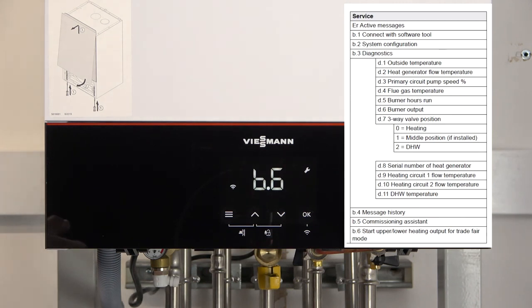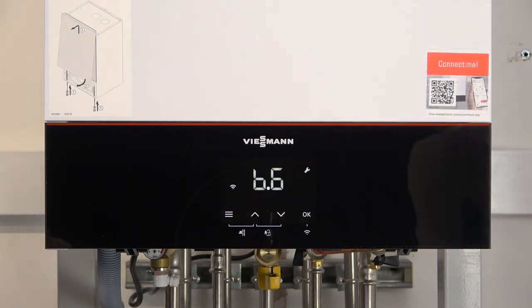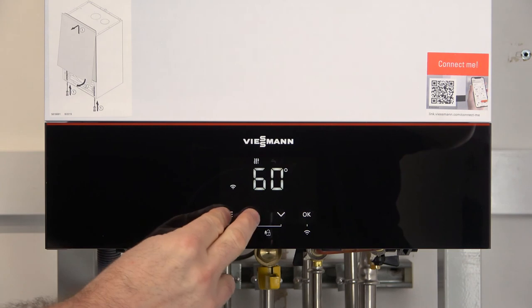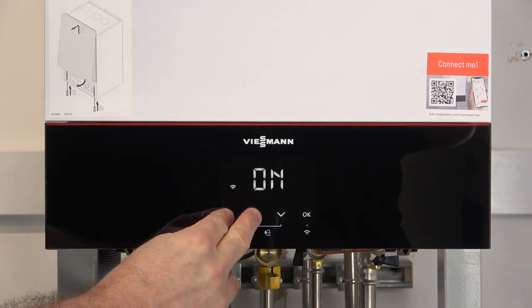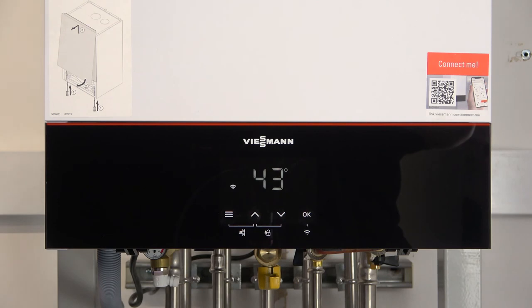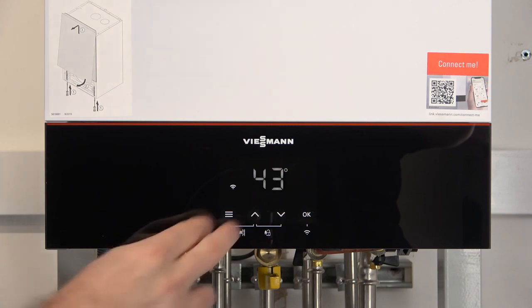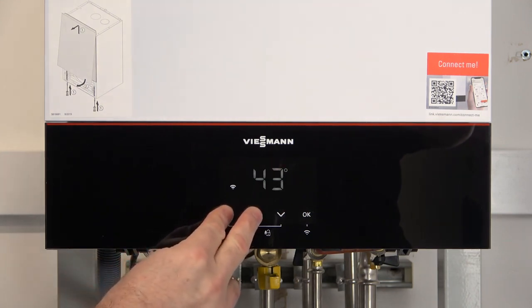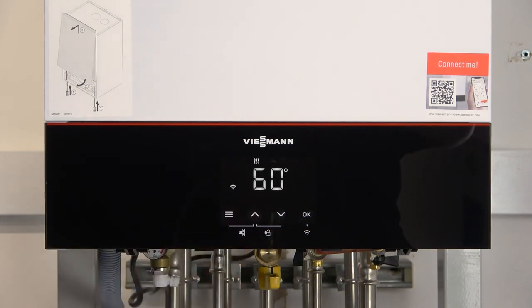However, if you did want to put it into its full operating temperature and full operating power, you could use the chimney sweep function on the front of the appliance. I'll just show you quickly how to do that. To access the chimney sweep function, we press the menu and the up arrow together, and it comes to on. That means our chimney sweep function is now switched on. Once the boiler fires up, it's in its maximum output. To turn the chimney sweep function back off, we just repeat the process by pressing the up arrow and the menu button together, and it goes to off, and that's the chimney sweep function off.